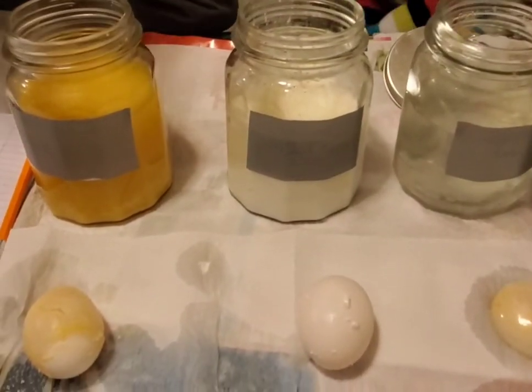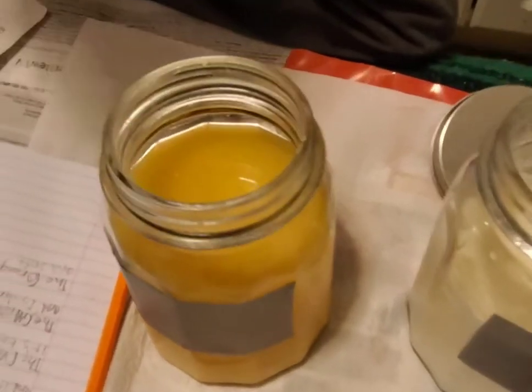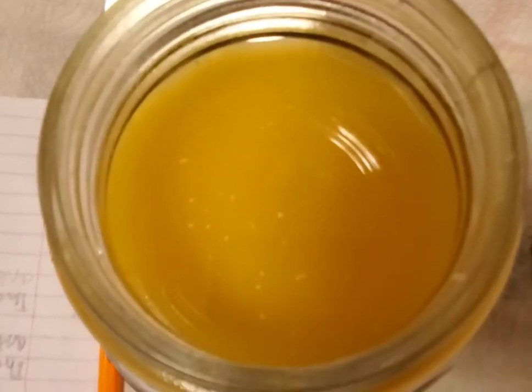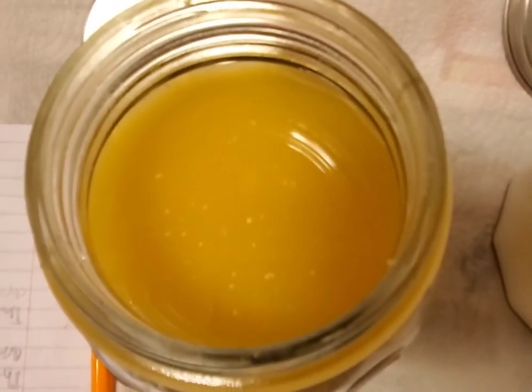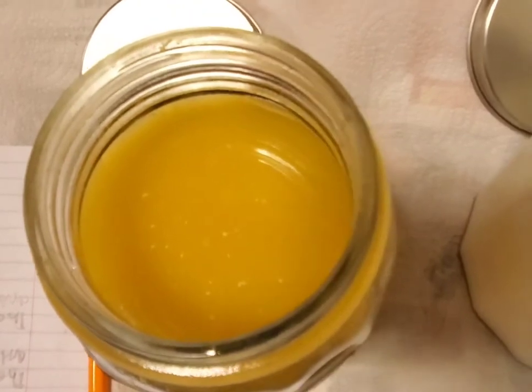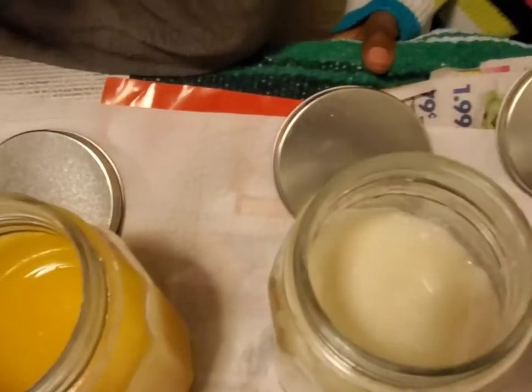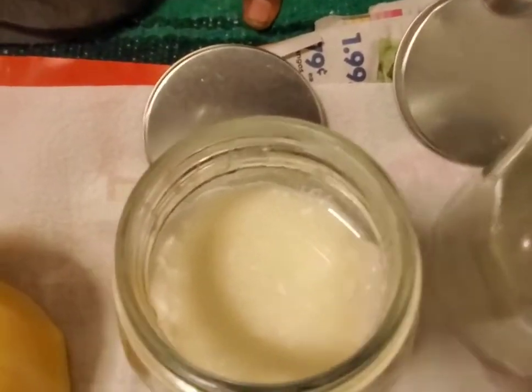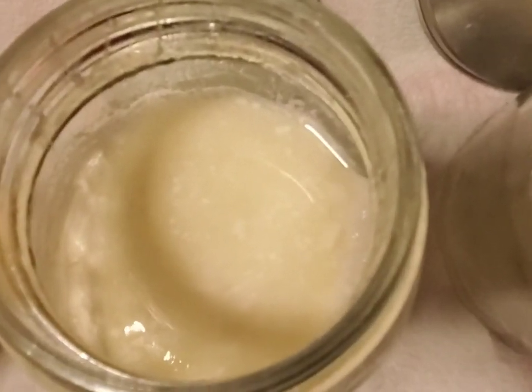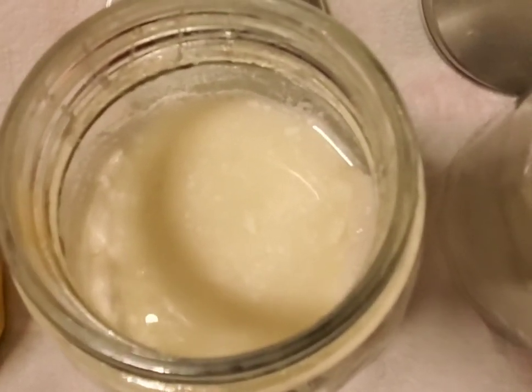Alright, let's start with the orange juice egg. You can see that there are still some egg fragments in the jar. And in the milk egg, the spoiled milk egg, there are still some chunks of milk.